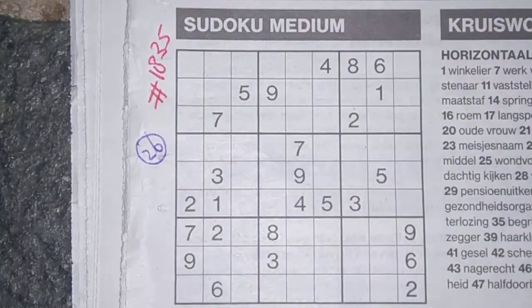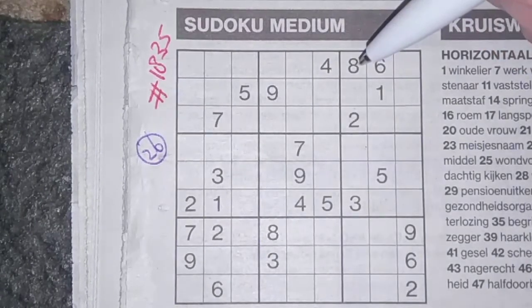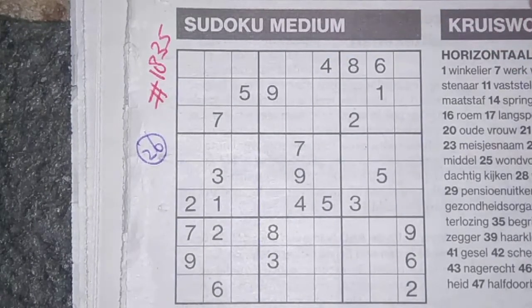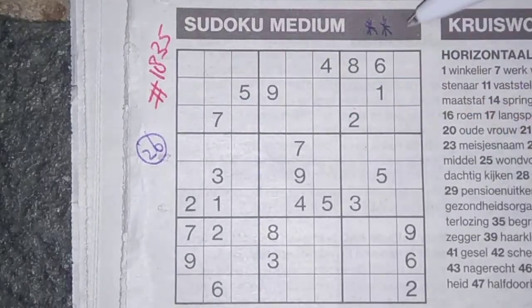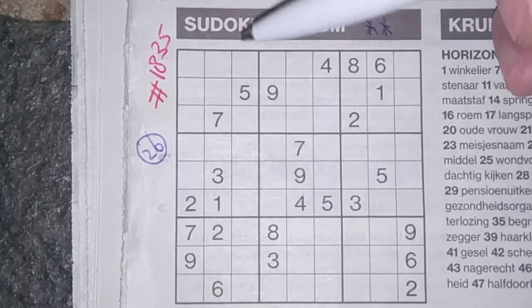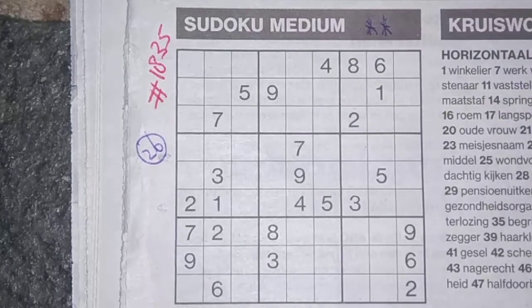If you compare with the Sudokus in the additional section with 1 star, 2 stars, 3 stars, and 4 stars, 26 printed digits is a 2-star Sudoku. A 1-star Sudoku has 27, and a 4-star Sudoku has 24 printed digits. Alright, so let's get started.